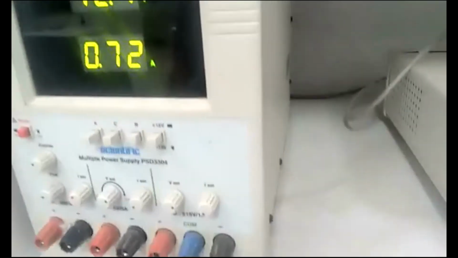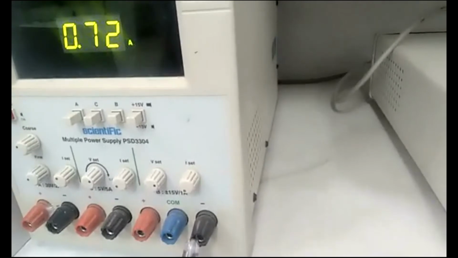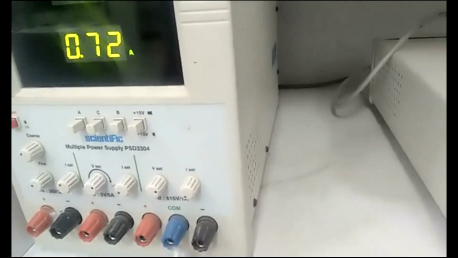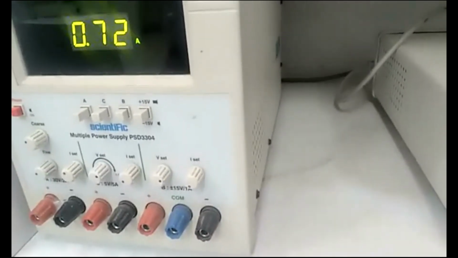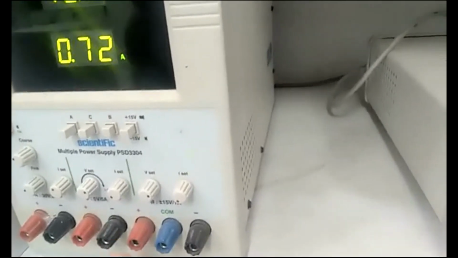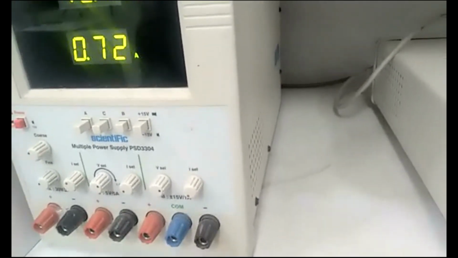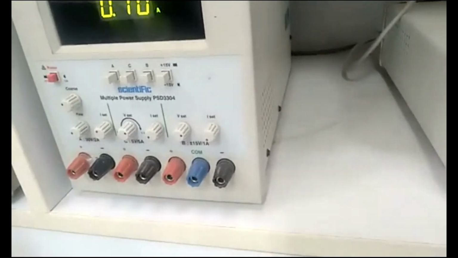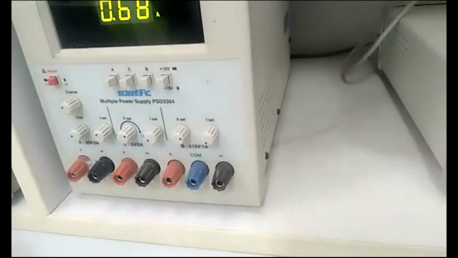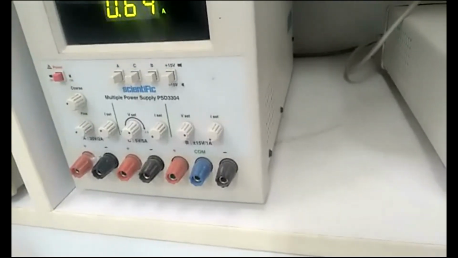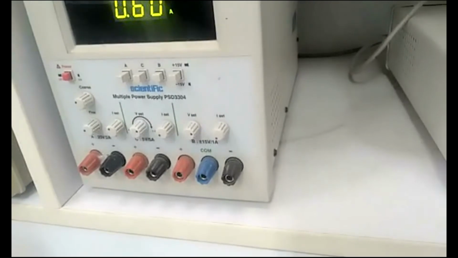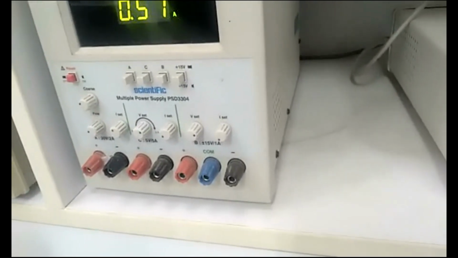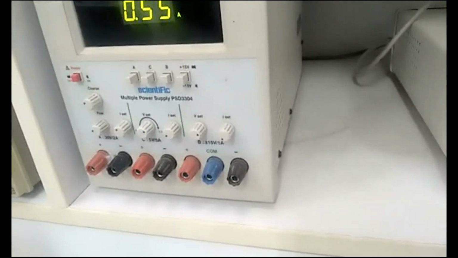In this case, this is the positive one, this is the negative one, and this is the ground one. So what does it mean? Positive, negative, and ground. This is a DC power supply. In the op-amp experiment that we are going to perform in another lab, we need plus 15 volt, minus 15 volt, and also a zero reference voltage.